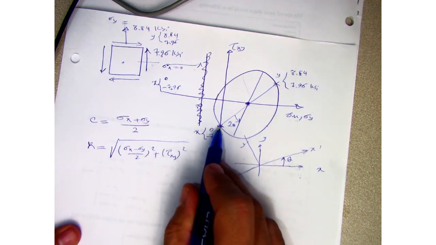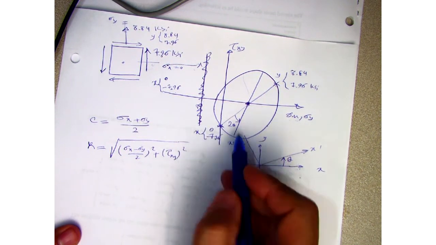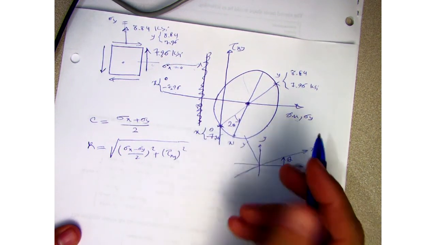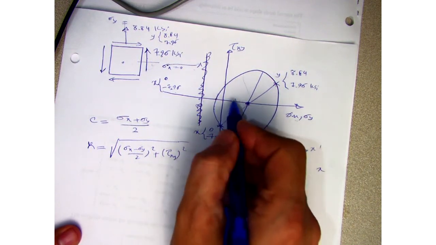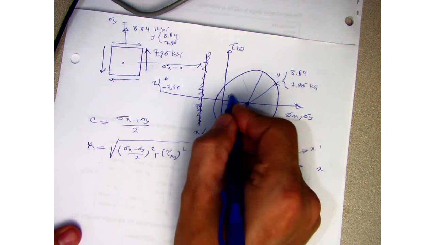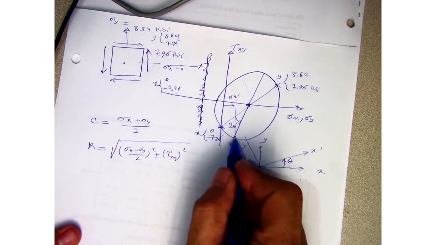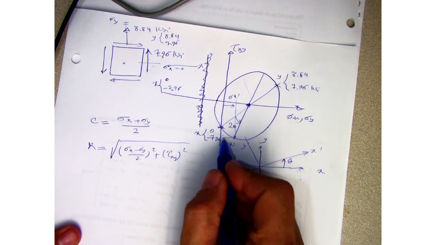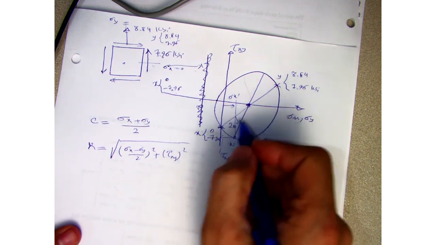On the Mohr circle, if I rotate 2 theta, you get to x prime. And if you ask me for this point, what would be the shear stress or normal stress? I project it on the x-axis. This will be your sigma x prime. And on the y-axis, if you project it here, you're going to get your tau x prime y prime here.